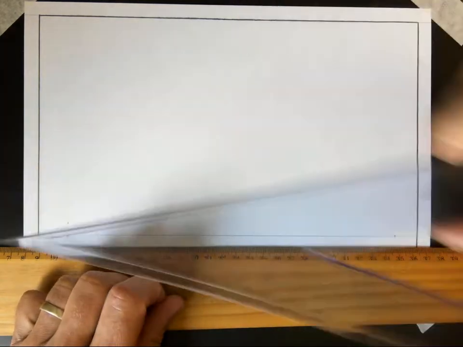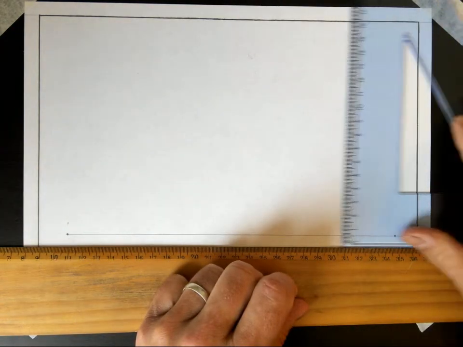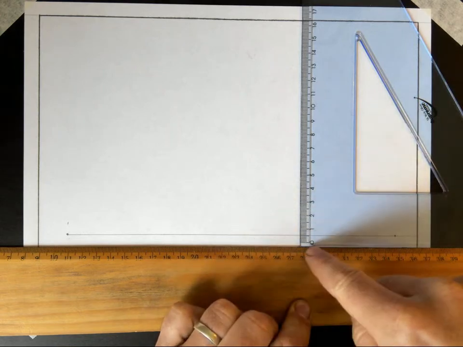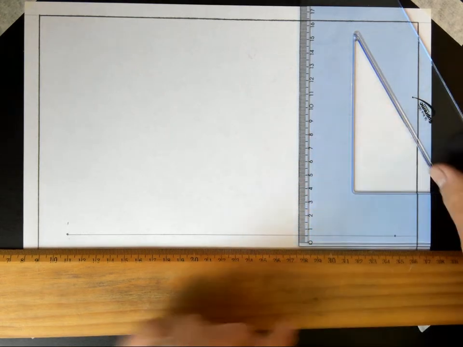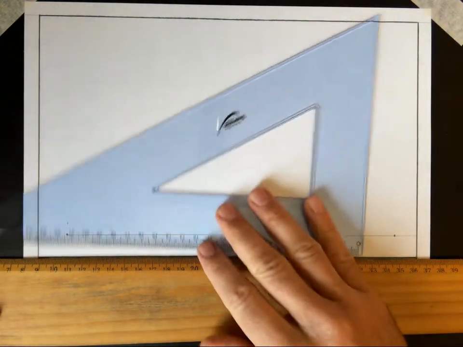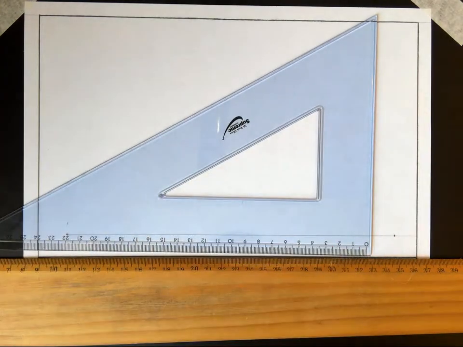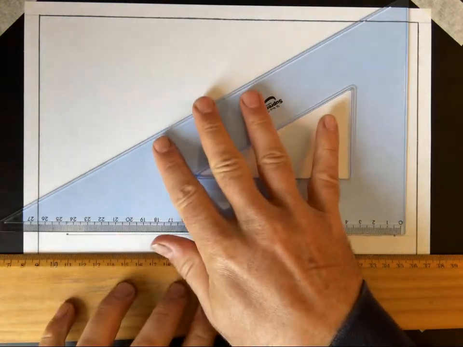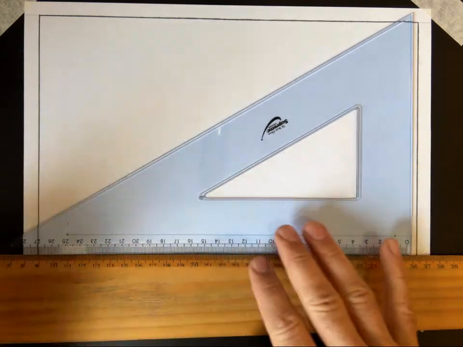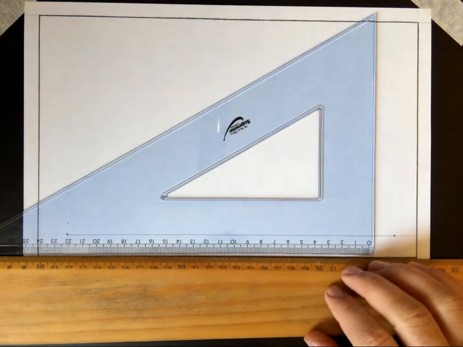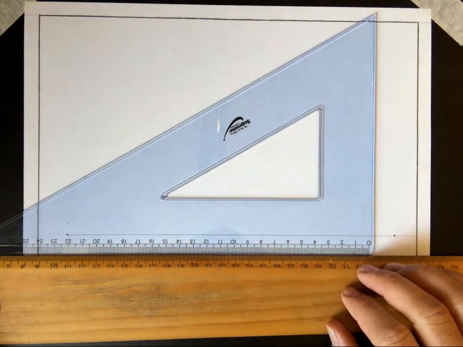Or you could use it like this, either way, as long as you're creating this right angle in here, 90 degrees. So I'm just going to go this way because I think it's a little bit easier. Again, make sure the set square sits nice and snug down on your T-square, and also make sure your T-square hasn't moved either.